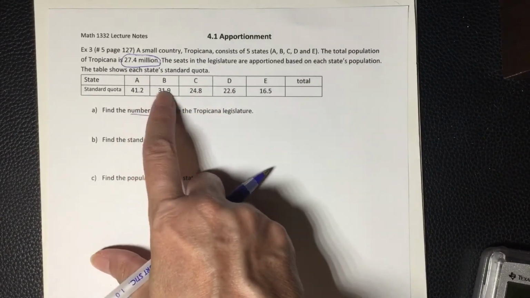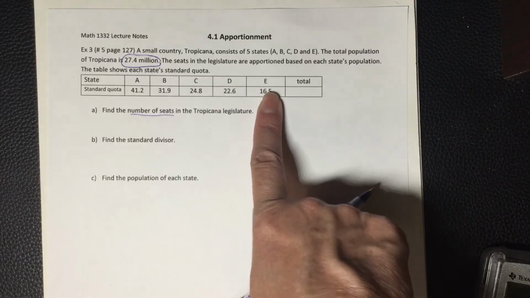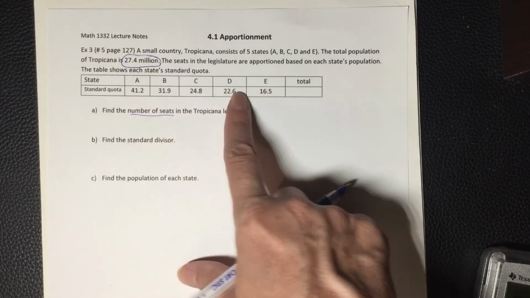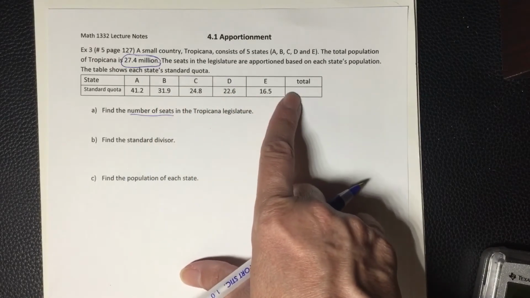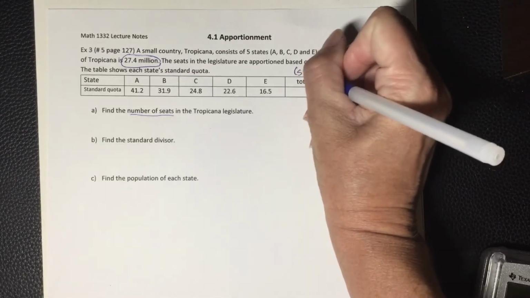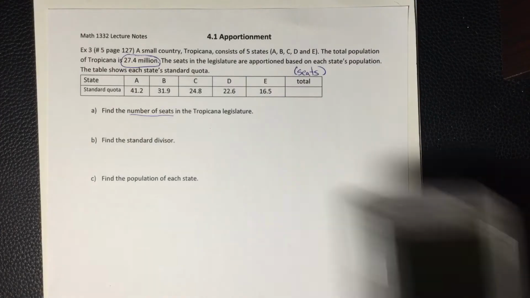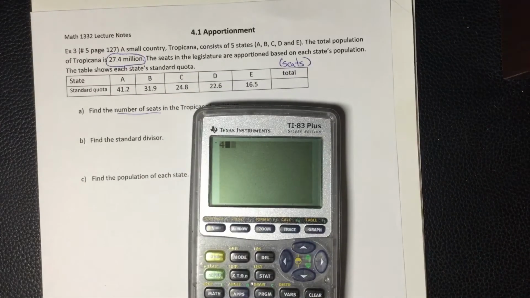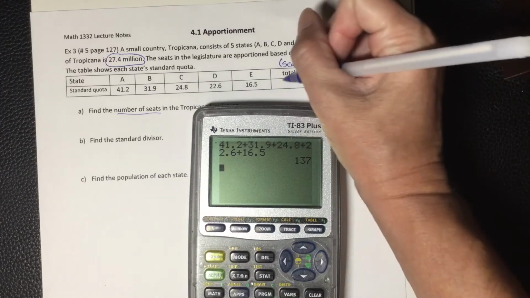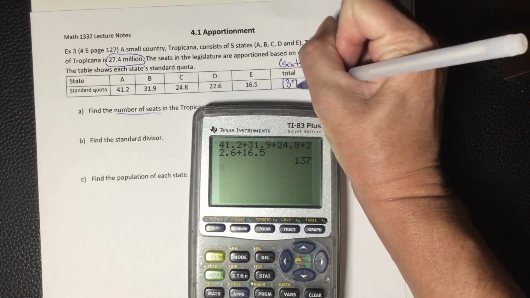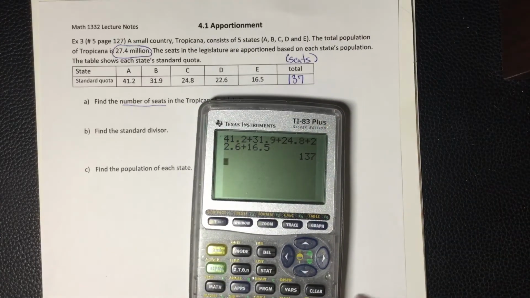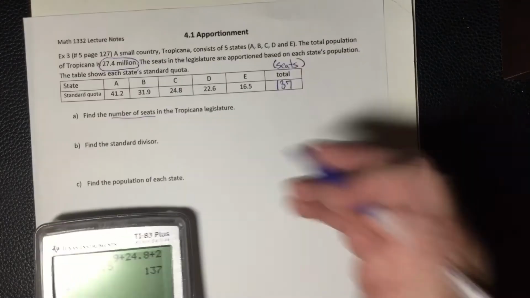So if all of these are seats, right, that's what the quota tells us, is how many seats they deserve. If I want the total number of seats, I just need to add all of these together. So notice this is seats and not population. All right, so I'm going to add the 41.2, the 31.9, 24.8, 22.6, and 16.5. And that total comes out to be 137. So that answers the first question.